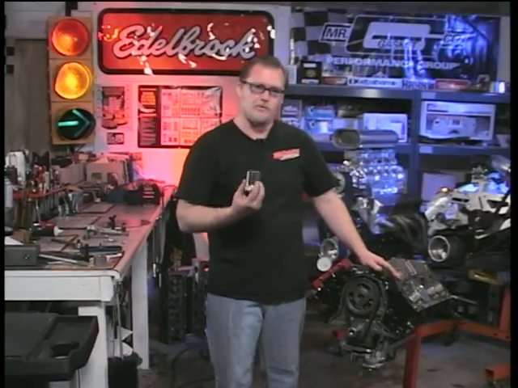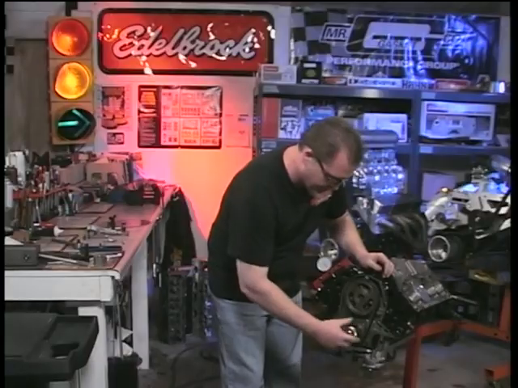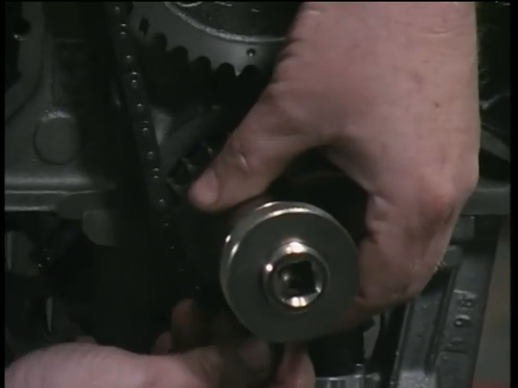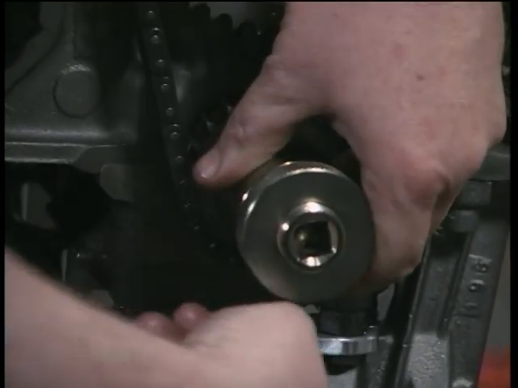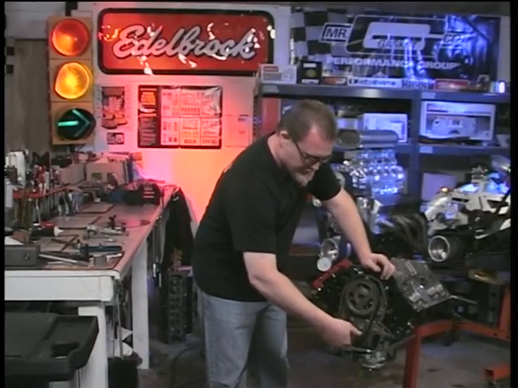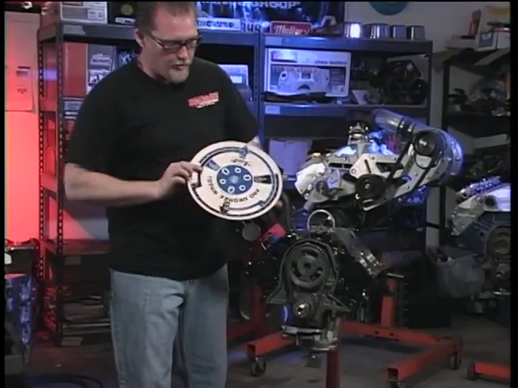All right, the next step is to put the hub back on. This allows us to mount the degree wheel. So we're going to pop this back on, and I'm going to give it a little tighten down here. This keeps it from rocking back and forth a little bit. There's always a little tolerance difference between the keyway and the hub assembly, so that's pretty tight on there. Now we can take the hub assembly off and install the degree wheel.